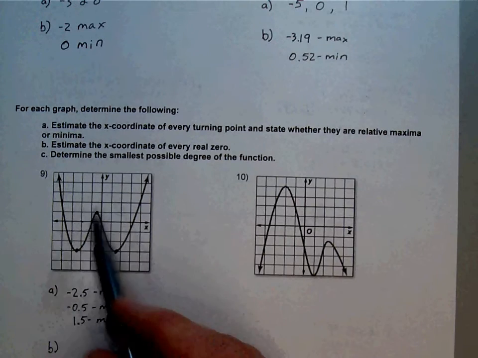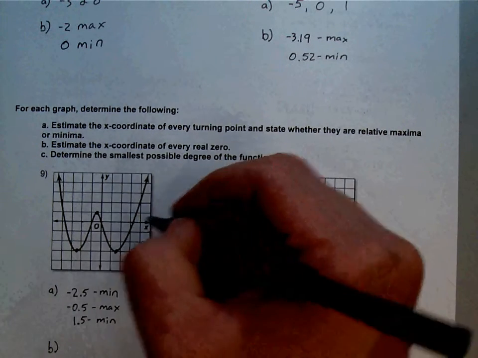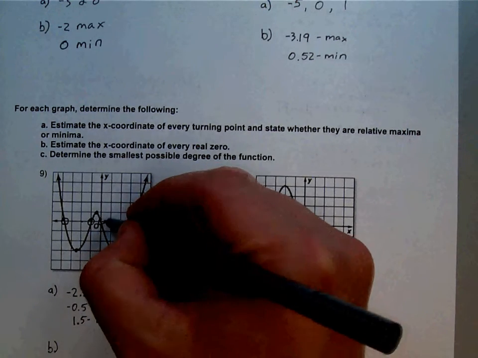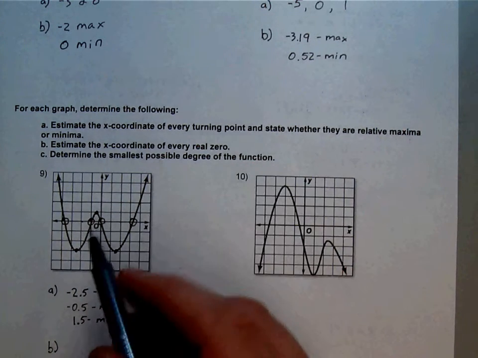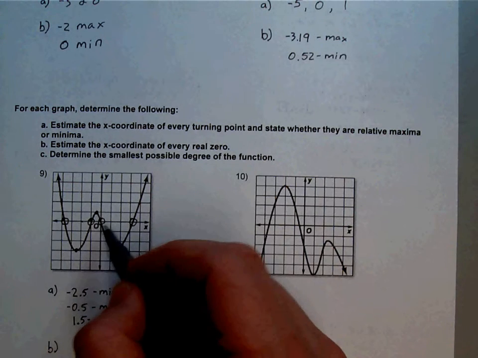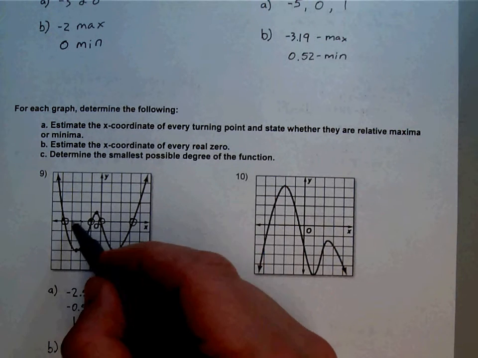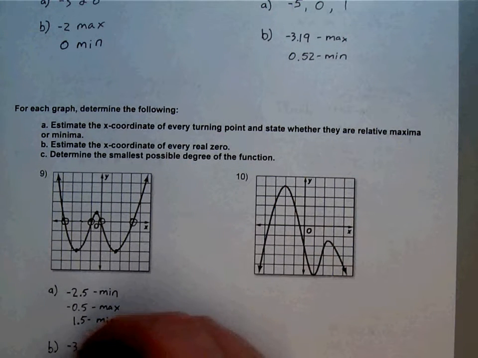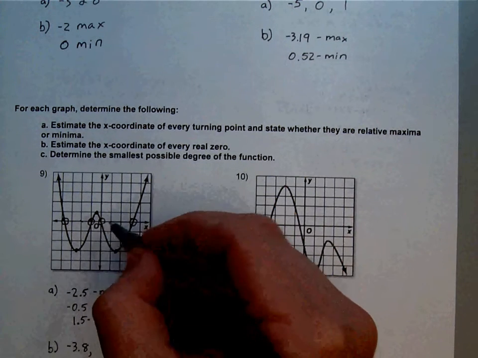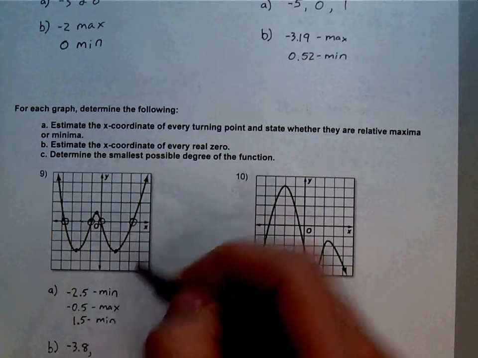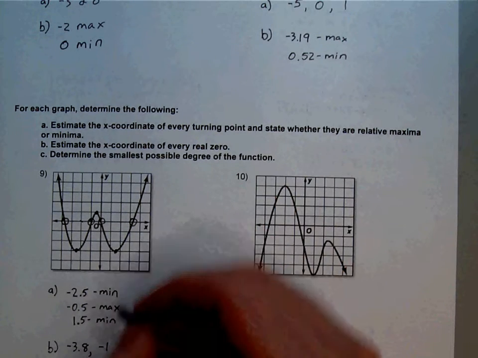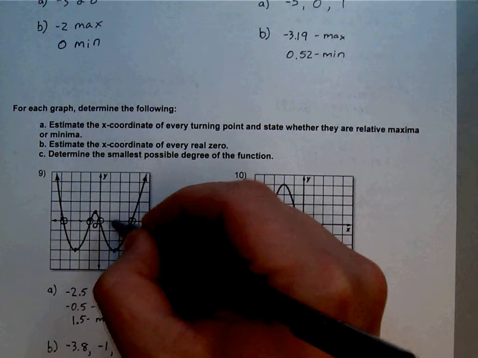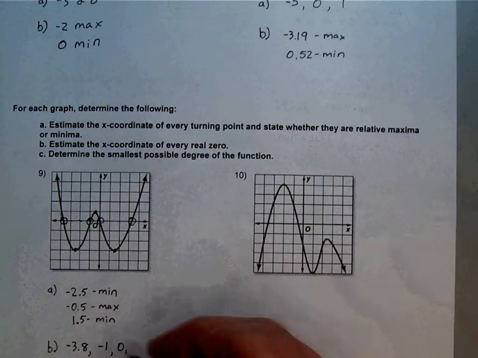Part B, estimate the x-coordinate of every zero, every x-intercept. So here's 1, here's 1, here's 1, here's 1. So estimate them. This first one, so -1, -2, -3, so about -3.8 perhaps. The next one is about right at -1. Next one looks like it's about right at 0. Next one is about 1, 2, 3.3 perhaps.